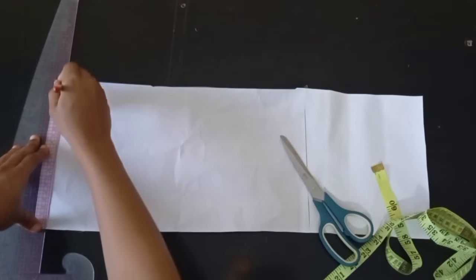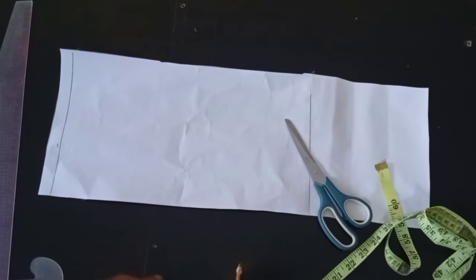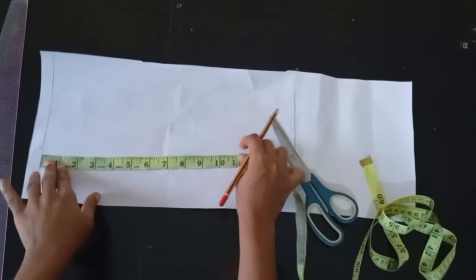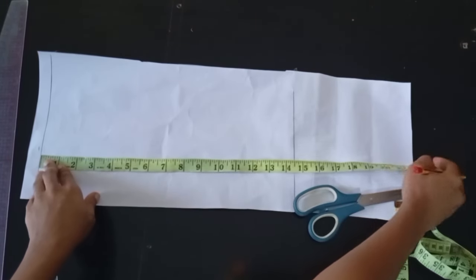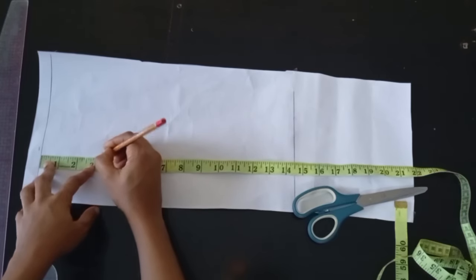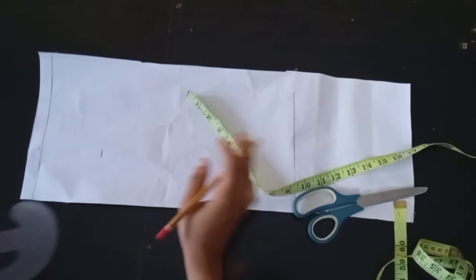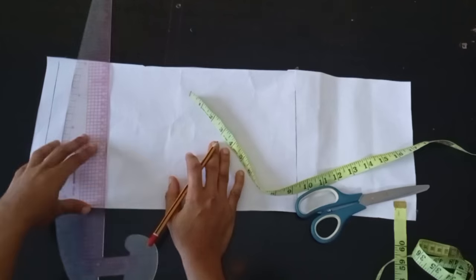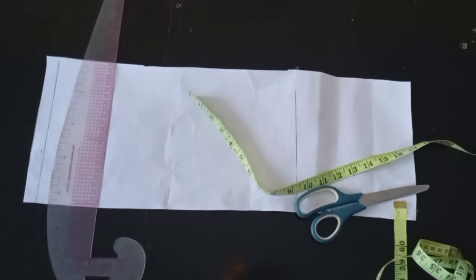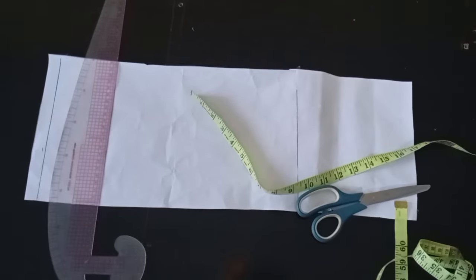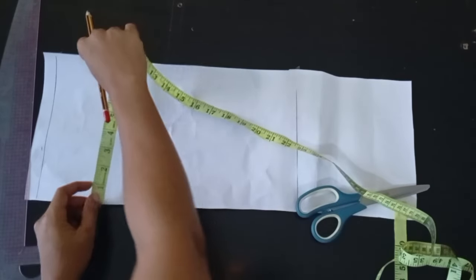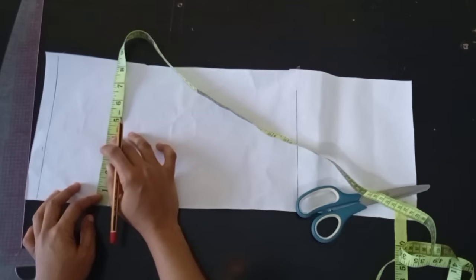out a straight line. After I'm done marking that, I'm going to find my sleeve cap height. To find your sleeve cap height is your bust circumference divided by 12 plus 0.5 inches, and I'll go ahead to mark. After I'm done marking, I'm going to draw a straight line at that point. Now what I'm going to do is go ahead to measure round your armhole. Whatever measurement you have round your armhole, divide it by 2.